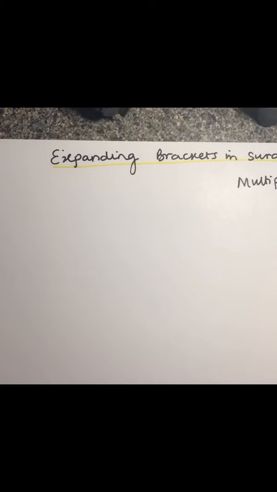Multiplying surds. Okay, so I've got the square root of 5 multiplied by the square root of 10. And we want to simplify this. I know that root 10 can be written as the square root of 5 times the square root of 2.